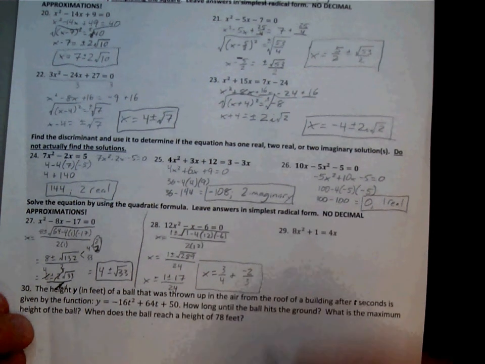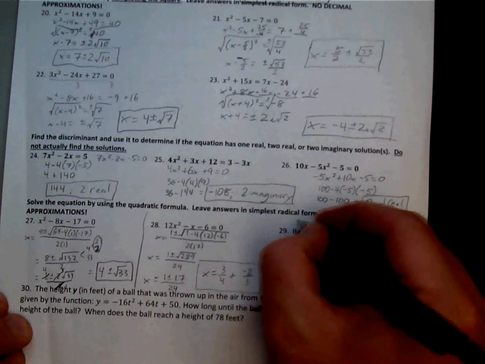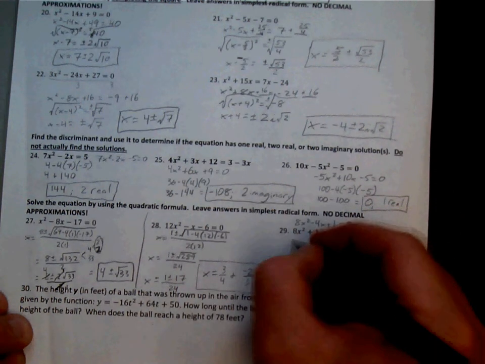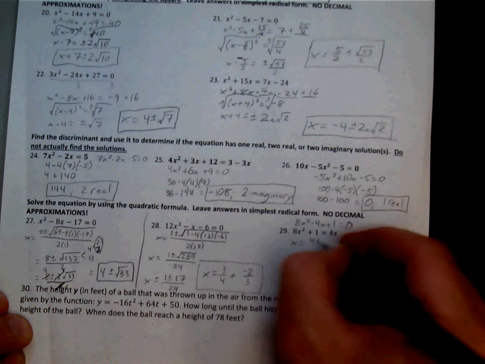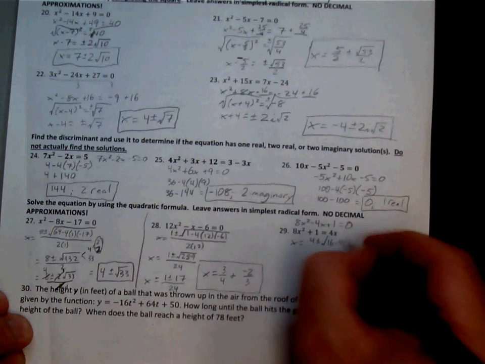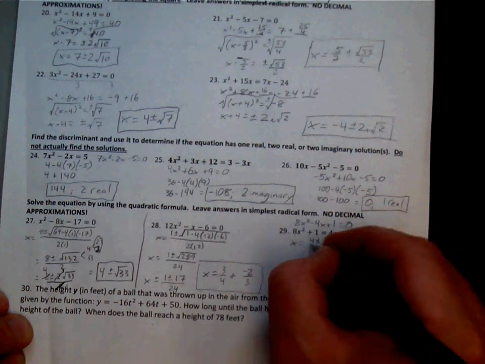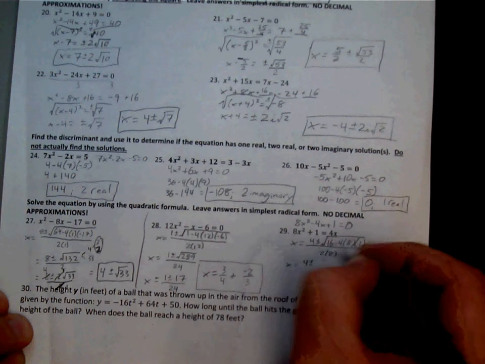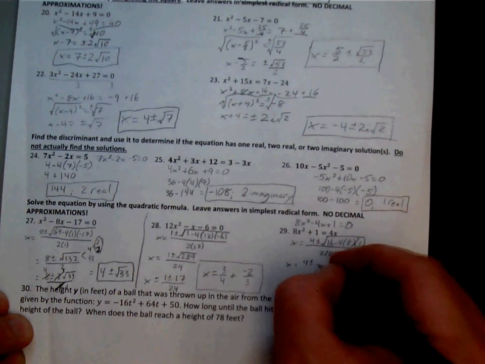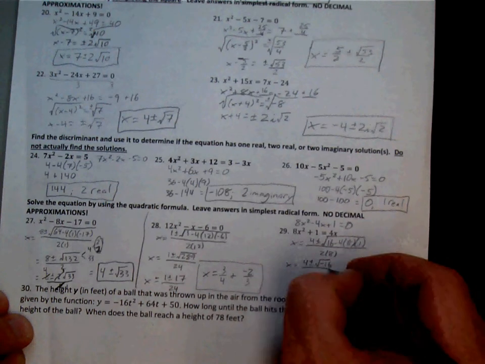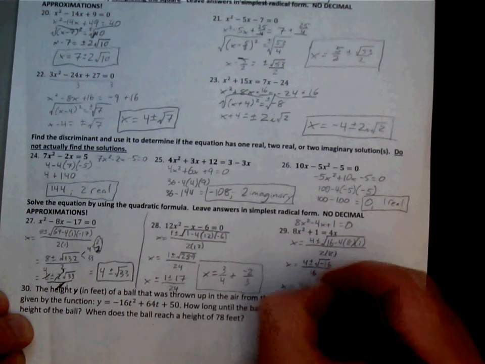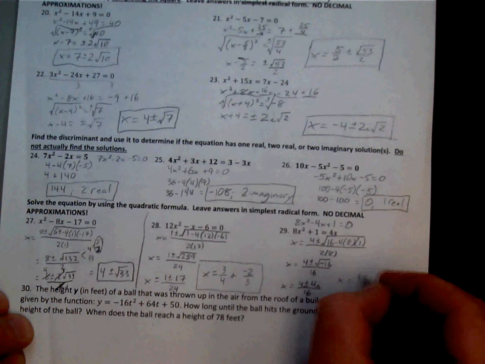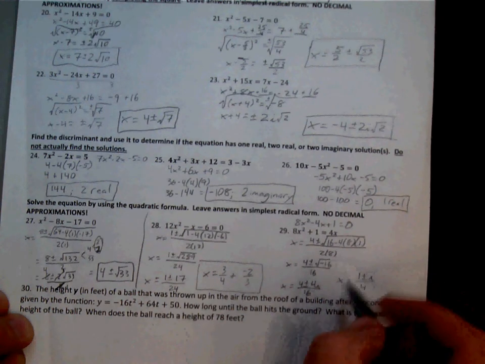And then lastly, I need to subtract this 4x over. So it's 8x squared minus 4x plus 1. Make sure you realize that b is a negative. So x equals 4 plus or minus the square root of 16 minus 4 times 8 times 1, all over 2 times 8. It's negative 16. Plus or minus, that becomes 4i. All over 16, I can divide everything by 4. 1 plus or minus i all over 4.